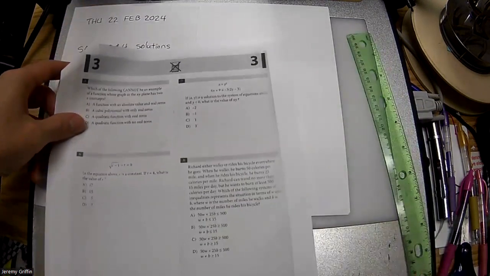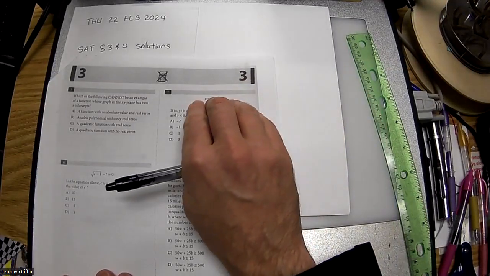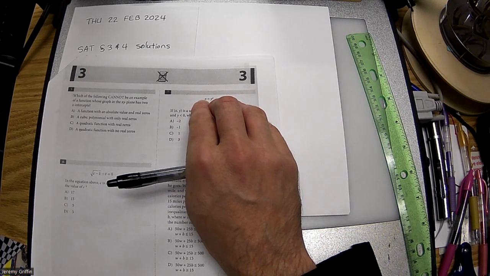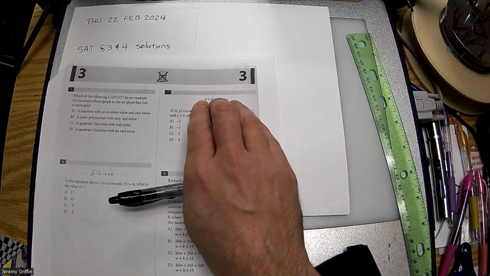Number 7. What is this? x equals y squared. Now pause right there. If you graph x equals y squared, what shape would that make? A sideways parabola. That's a sideways parabola, isn't it? Not technically a function, it fails the function test, but it would be a sideways parabola.